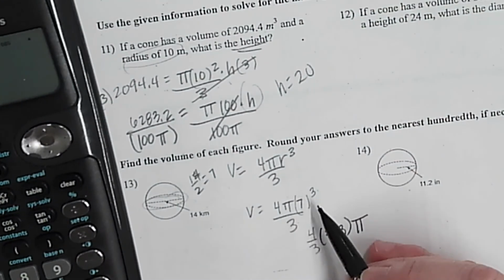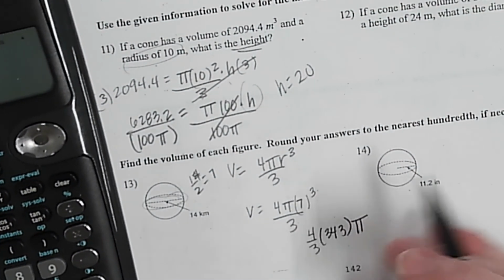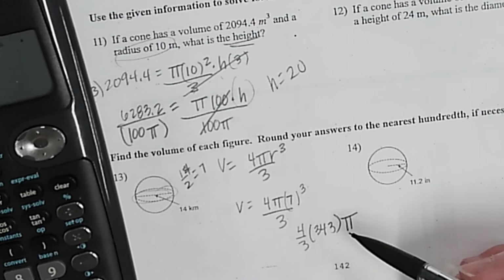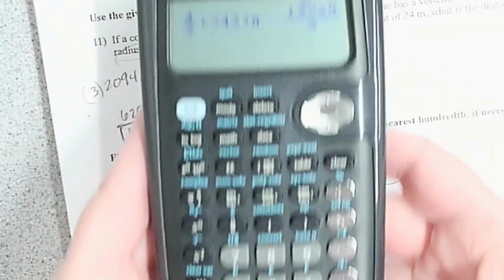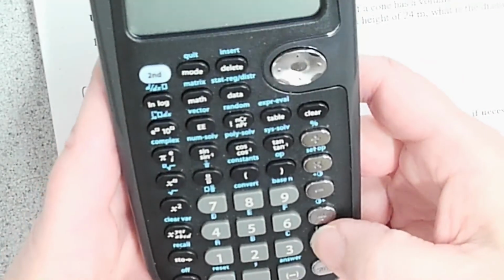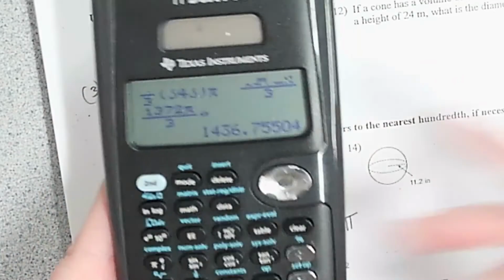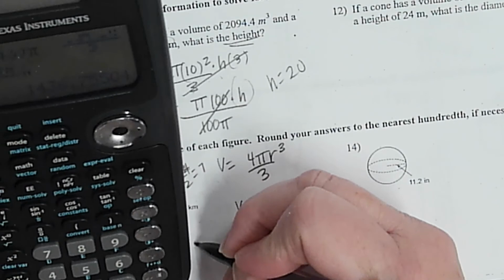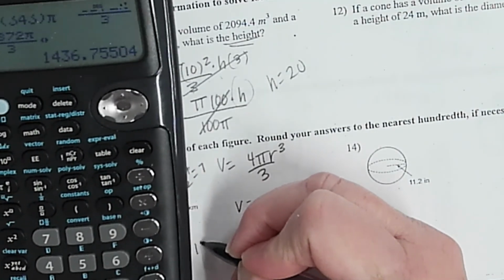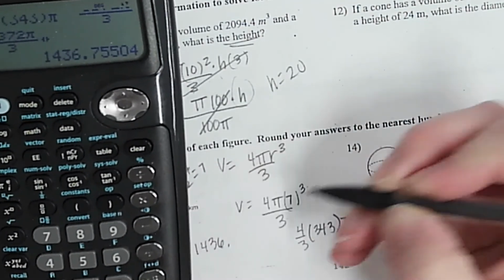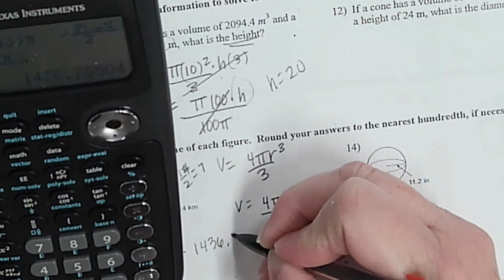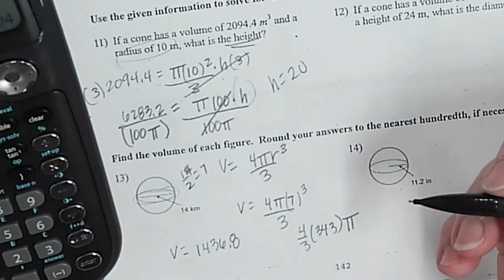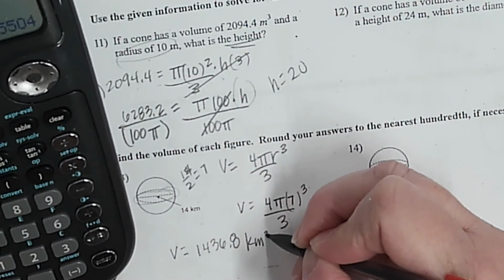Okay, so you cube your 7, because that was our radius, and then put that all in the calculator like so. And then equals, oops, sorry about that. So my volume equals 1436.8, because that would be 8, because of the 5. Okay, and that would be kilometers cubed.